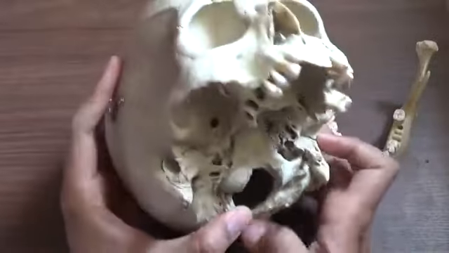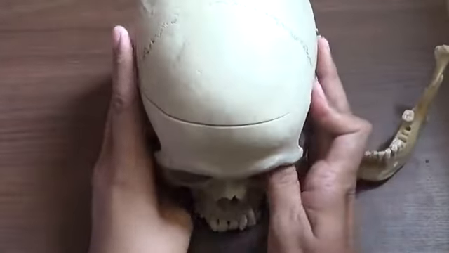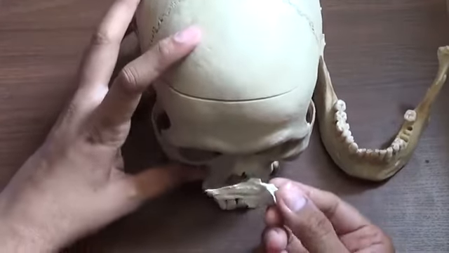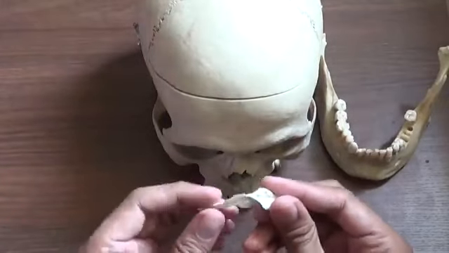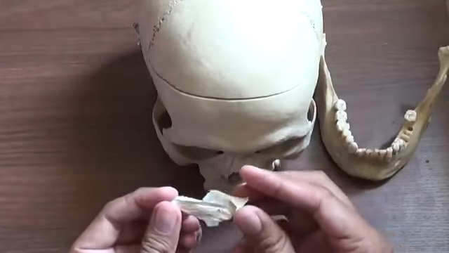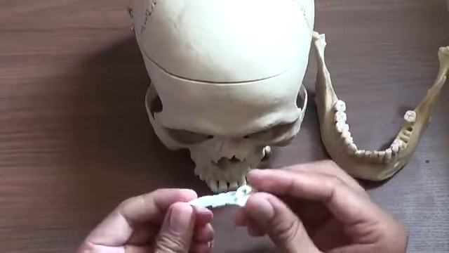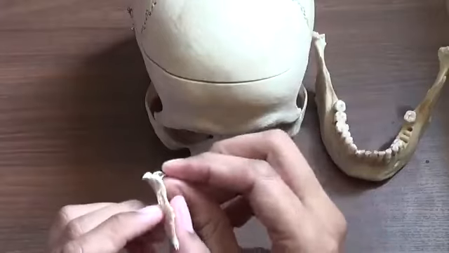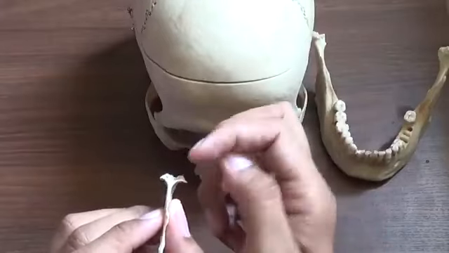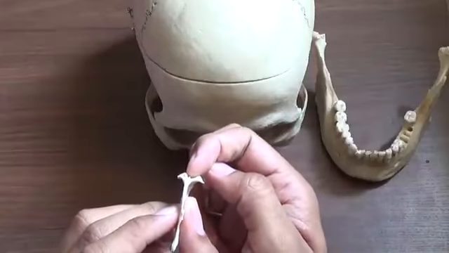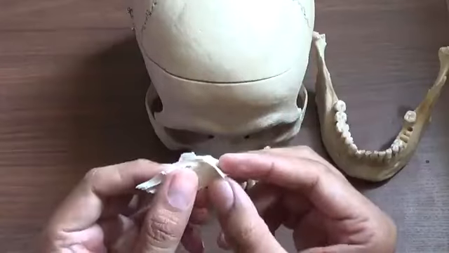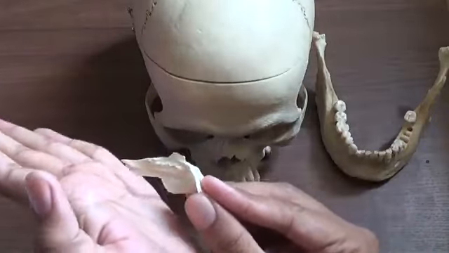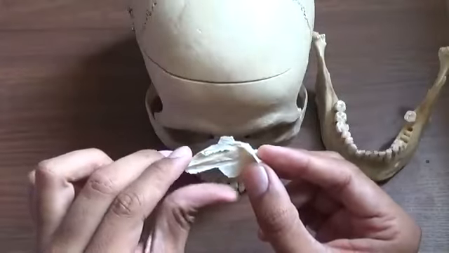Now let me show you the vomer separately. This is the vomer. It's a very thin triangular bone. It's again very fragile like the ethmoid, so one should handle it very carefully. If you see it, it has two diverging alae. You can make out these two diverging alae, and they will articulate with the rostrum of the sphenoid, right? And inferiorly it contributes to form the nasal septum, right? It will fuse with the maxilla and palatine bone.